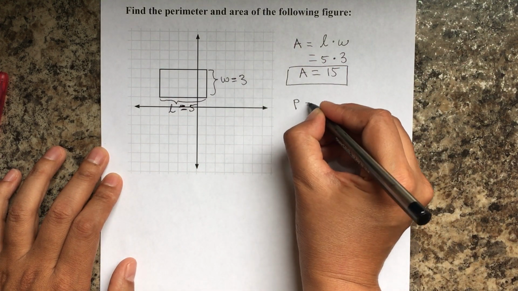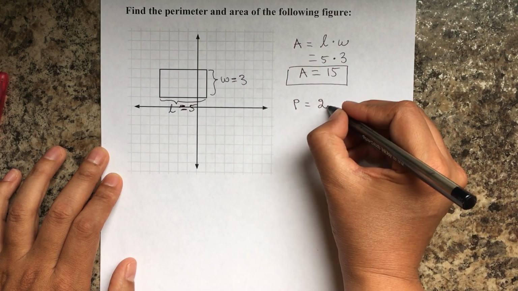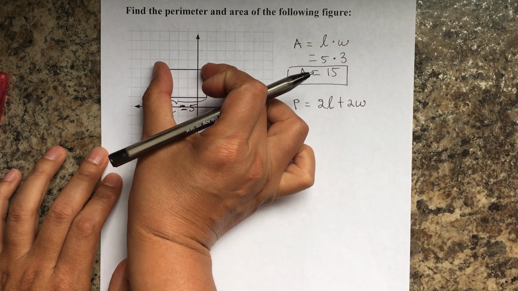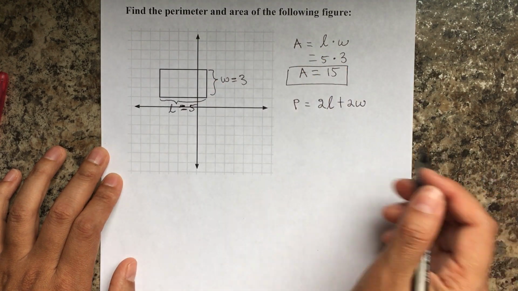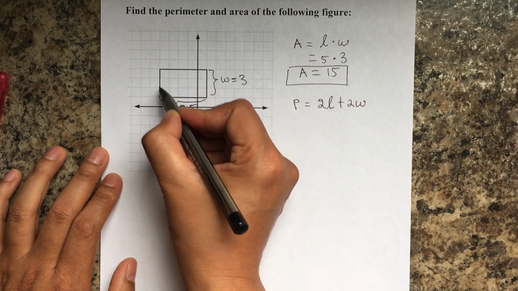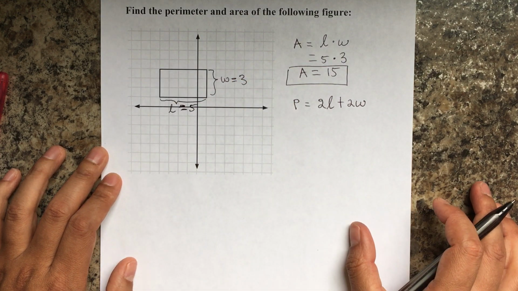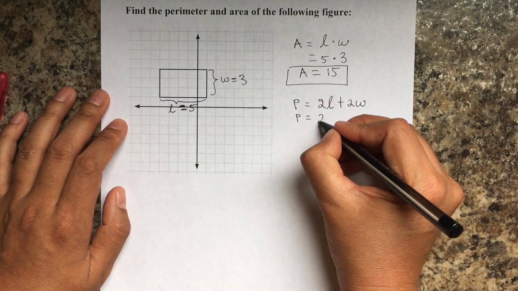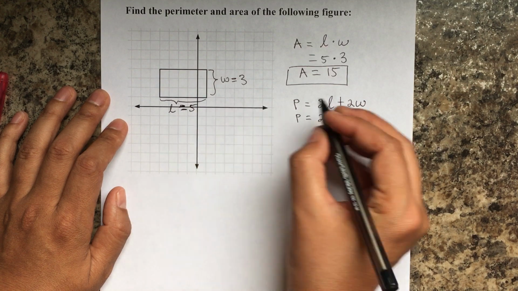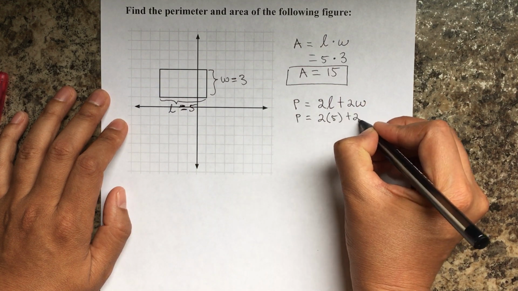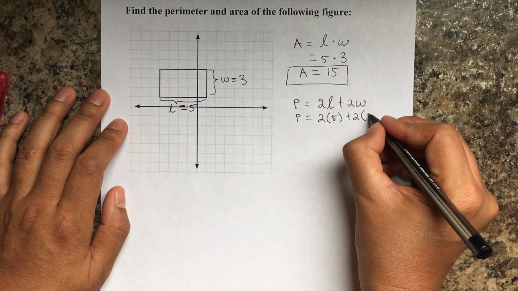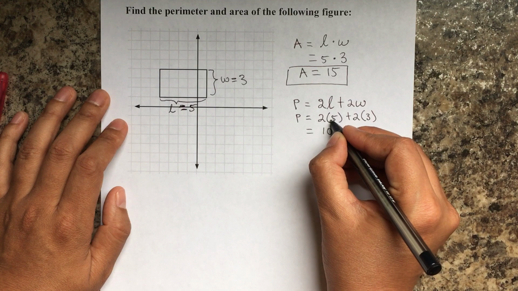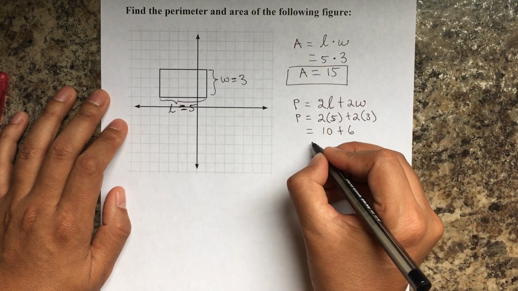For the perimeter, again, the formula is 2 lengths plus 2 widths. And the reason is because you have 2 of those and 2 of those, okay? Perimeter is the addition of all the sides around it. Okay, so 2 lengths means 2 multiplied by the length, which is 5, plus 2 widths, meaning 2 times the width, which is 3. 2 times 5 becomes 10. 2 times 3 becomes 6.